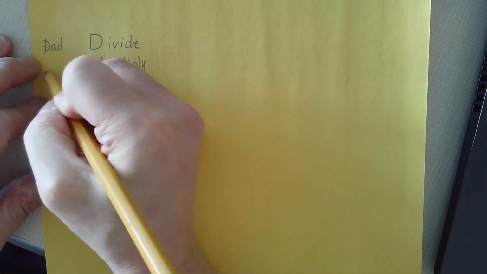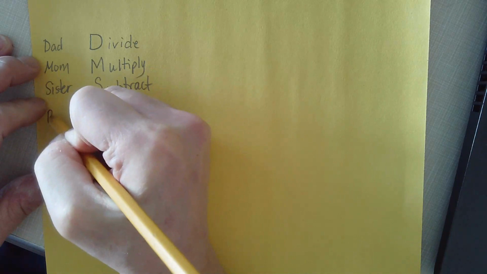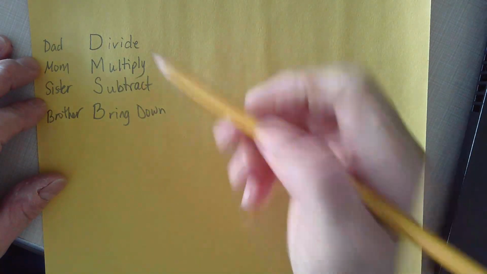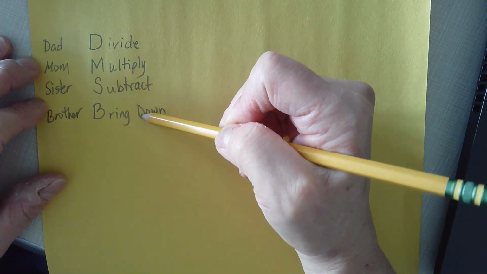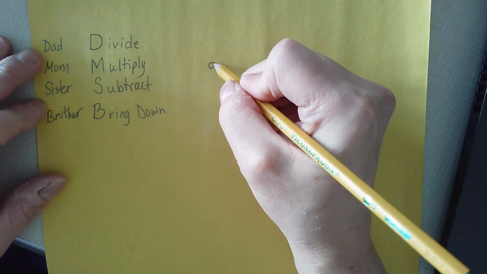Okay, so another way to remember this would be dad, mom, sister, brother. Okay, so it's the dad, mom, sister, brother strategy essentially that helps you to remember to divide, multiply, subtract, and bring down.